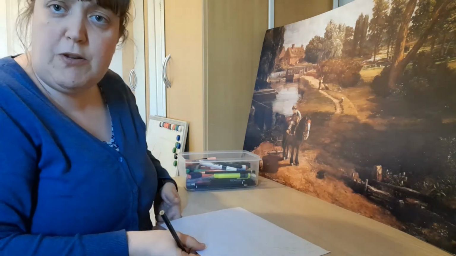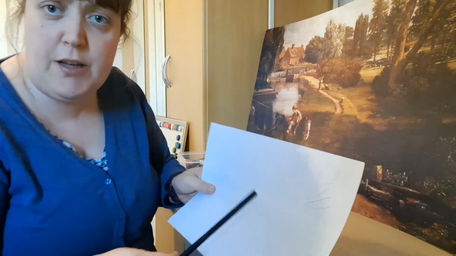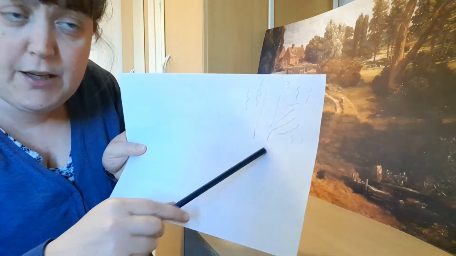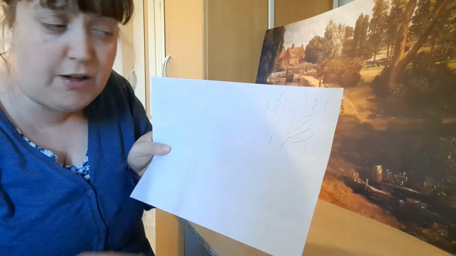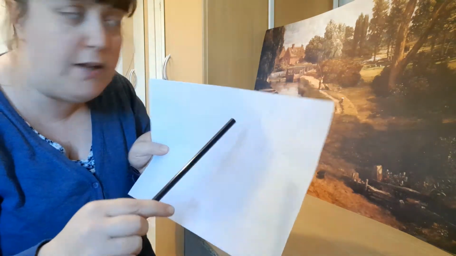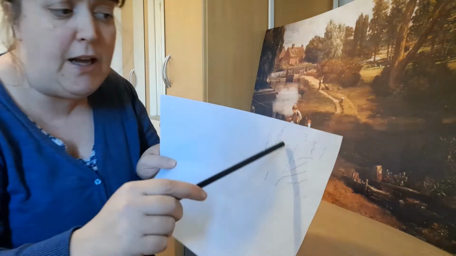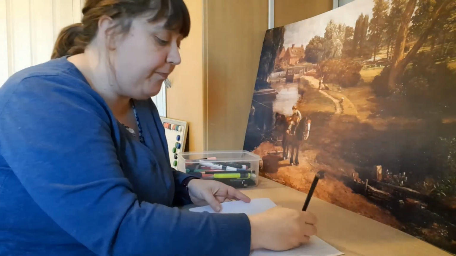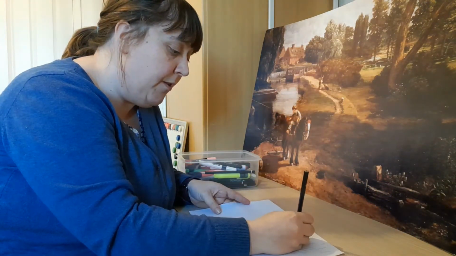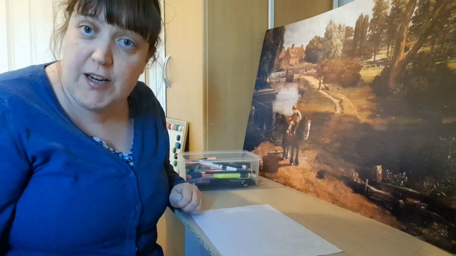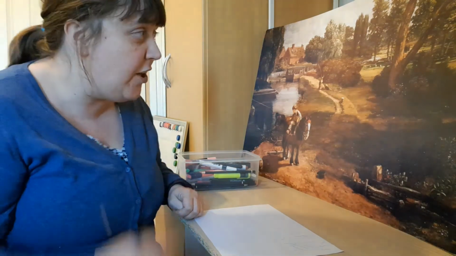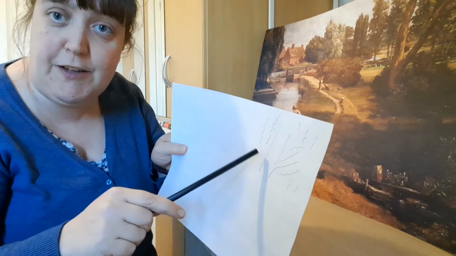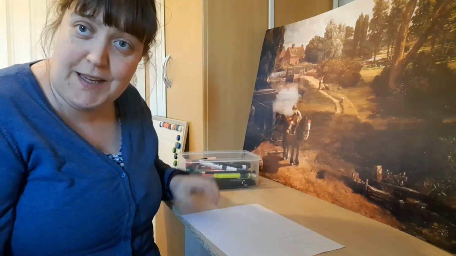So what I want you to do is, like I've done, have a go at using different lines to make the things that are in the picture. So I've done some squiggly lines to show the leaves and some straight lines to show the tree. That's your first challenge. Challenge number 1. Can you draw what you can see? Think about using different lines in your mark making.